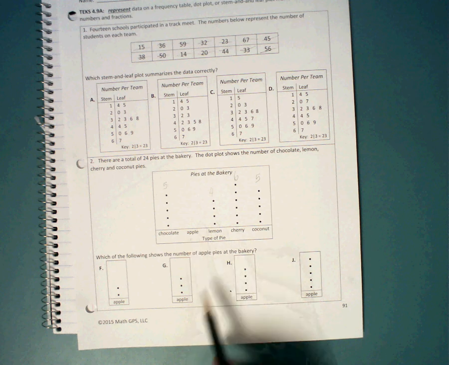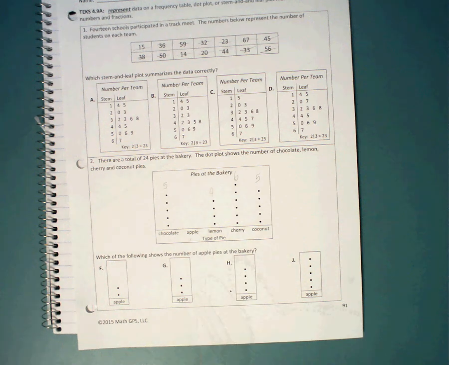There's something really important in here that tells us exactly what we need to do. You see it? Let's read it one more time, because usually whenever I don't understand what to do next on a problem, the best thing to do is just to read it again, right? Read it as many times as you need to. So it says, there are a total of 24 pies at the bakery. The dot plot shows the number of chocolate, lemon, cherry and coconut pies.